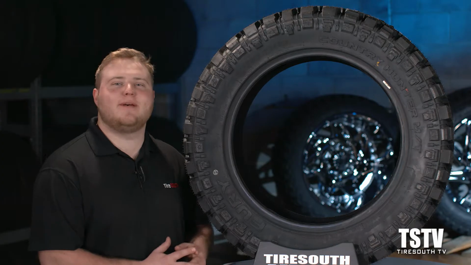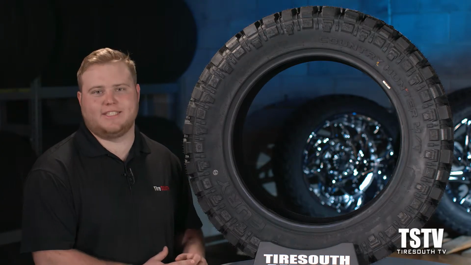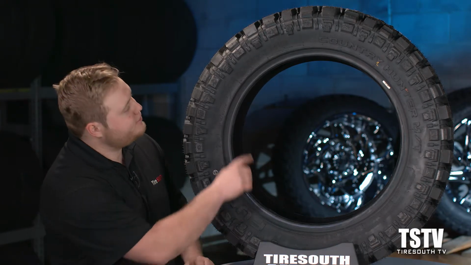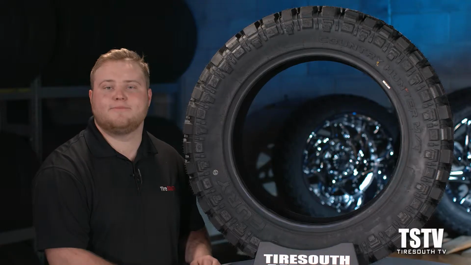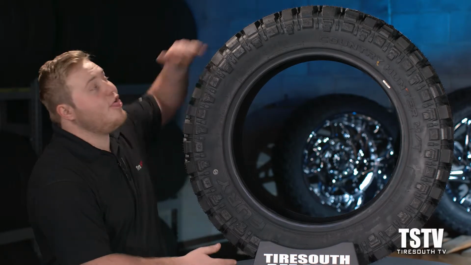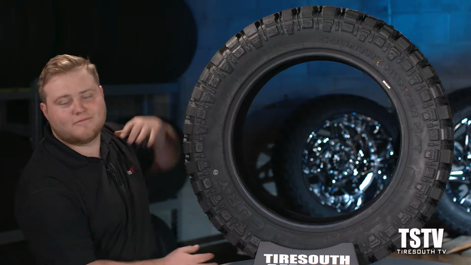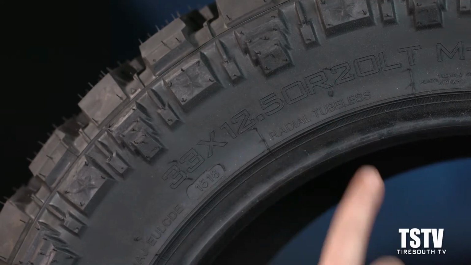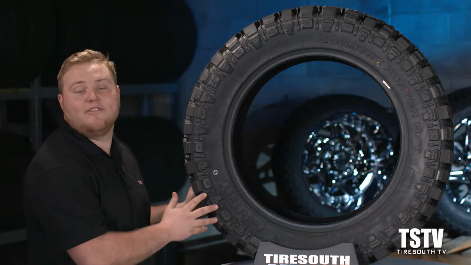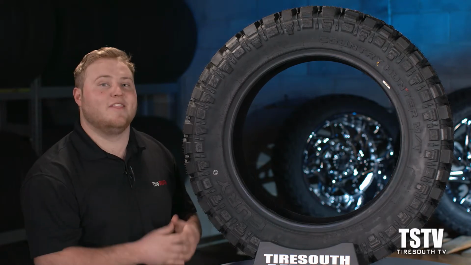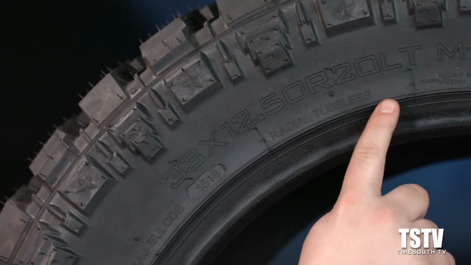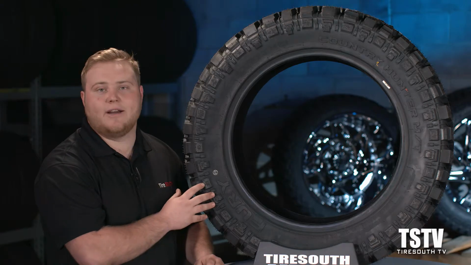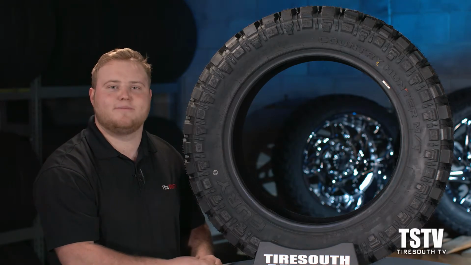All right, guys, so let's measure this tire using the flotation system. So the first number is 33. So this tire is 33 inches tall. Second number is 12.5. So this tire is 12.5 inches wide. And then the last number is 20. So this means that this tire will fit on a 20-inch rim.